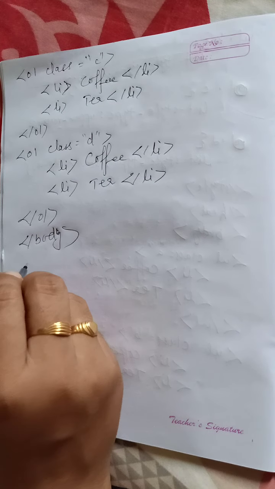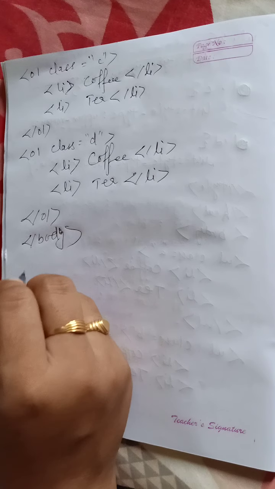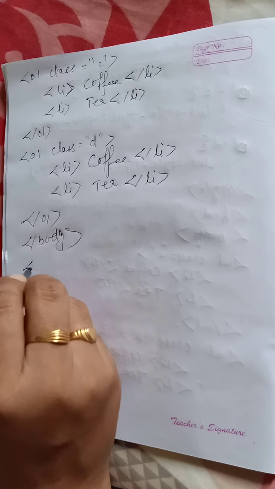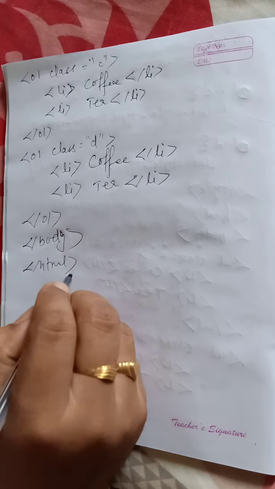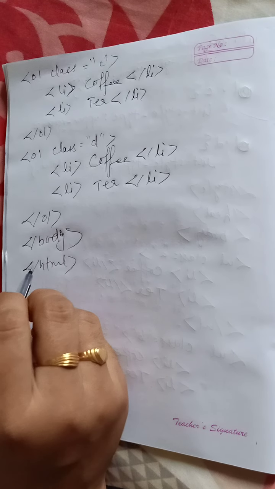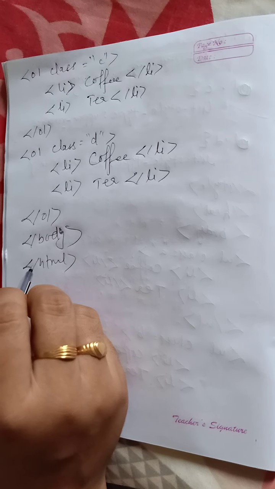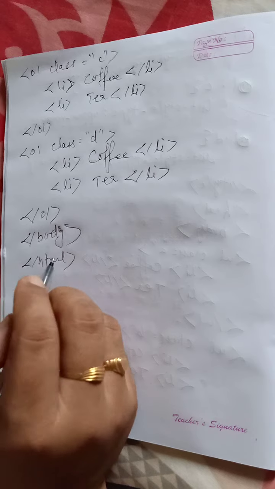Finally, ending the body tag. We'll also end the HTML tag, but since I have not started the HTML tag, I was not writing it, but it's fine. The opening HTML tag has to be included from the beginning.